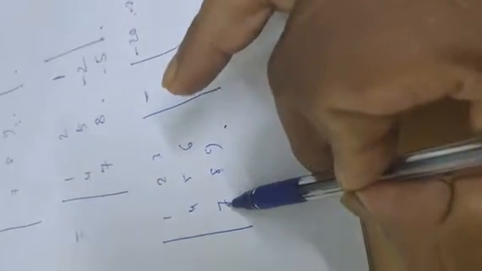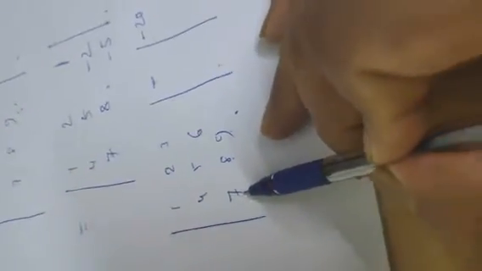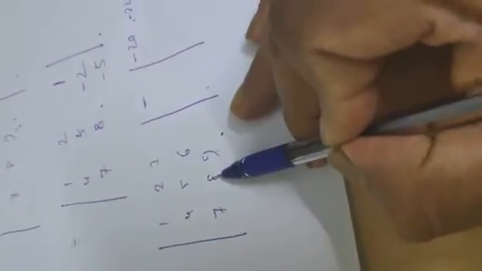First one is your what? 7 × 3 is 21. I am multiplying by 3. So 7 × 3 is 21. So 1 minus 21 will be minus 20. 8 × 3 is 24. 2 minus 24 will be minus 22.